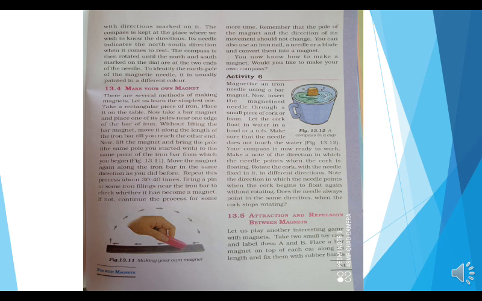Now after this, make sure that the needle does not touch the water. Now you have to be sure that the needle should not touch the water. Your compass is now ready to work, as you can see in figure 13.12.